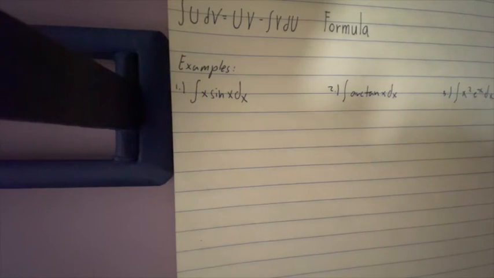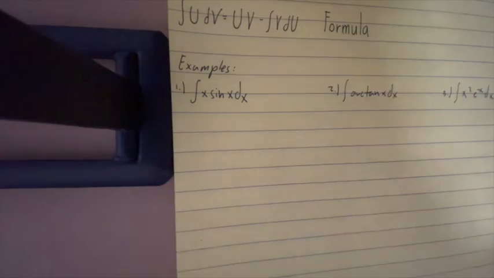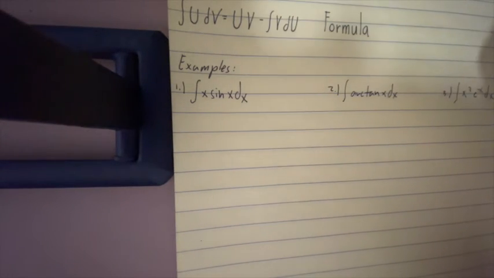For the example, we're going to have the integral of x sine x dx.